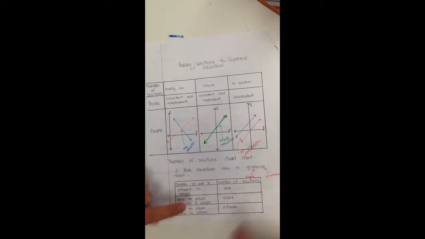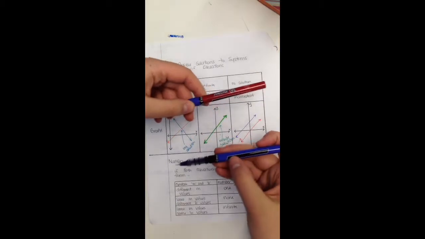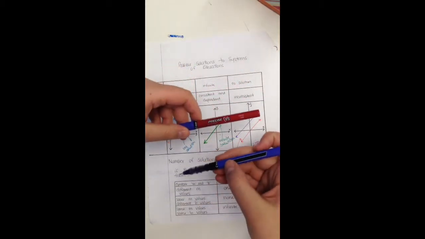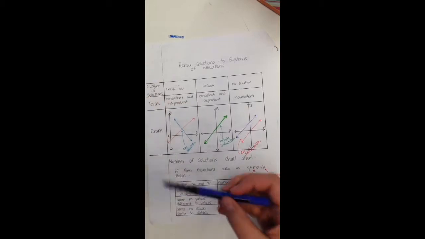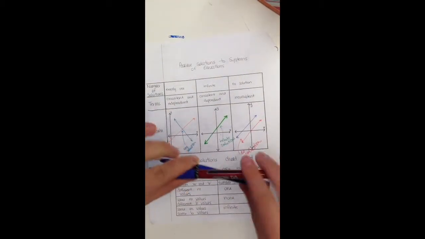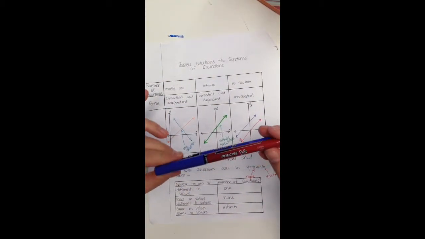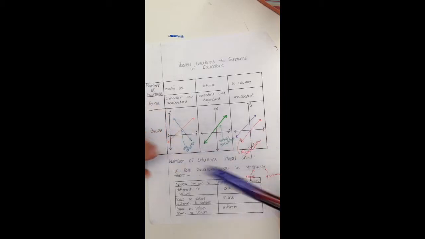If their b value is different, which means that their intercept is at different places, you're going to have parallel lines because their slope is the same. That means no solution. If they have the same m and the same b, that means that their intercept's at the same spot and they have the same slope. They're rising and running at the same pace and they start at the same place, so they must lie on top of one another. It has an infinite number of solutions.